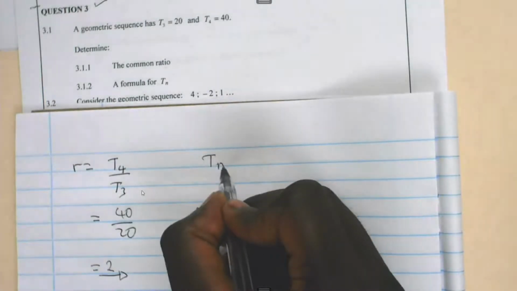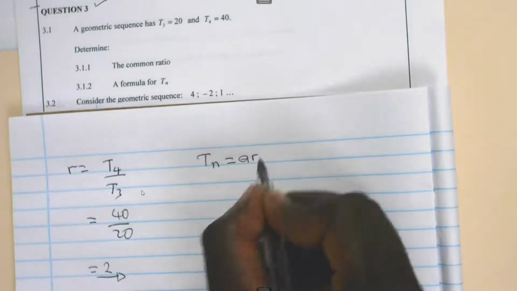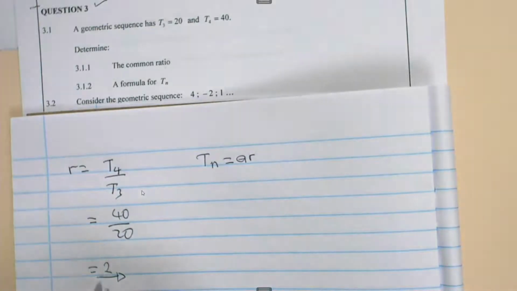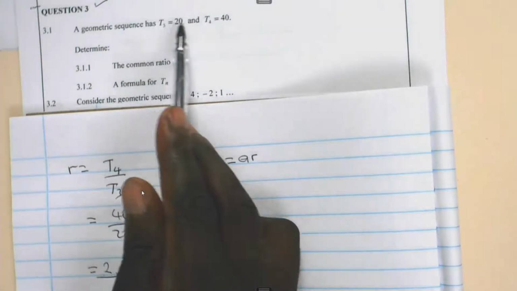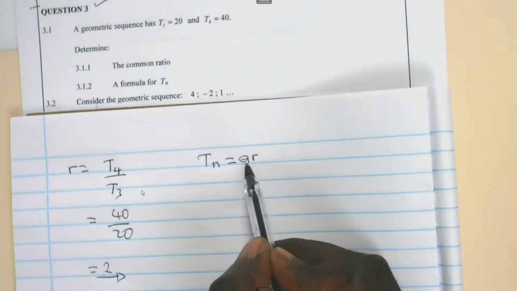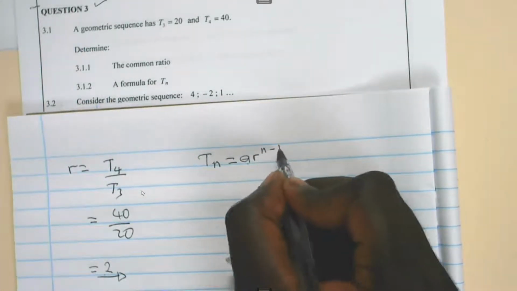And then there comes that question. Determine the formula for Tn, or determine the general term of this sequence. For us to find the formula for Tn, we are going to need A, which is the first term, and R, of which we have R as positive 2. Therefore, the only thing that we need to find this general term of the sequence is A. Tn is equal to A R to the power of n minus 1.